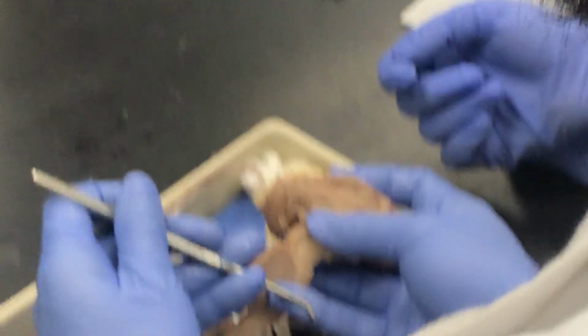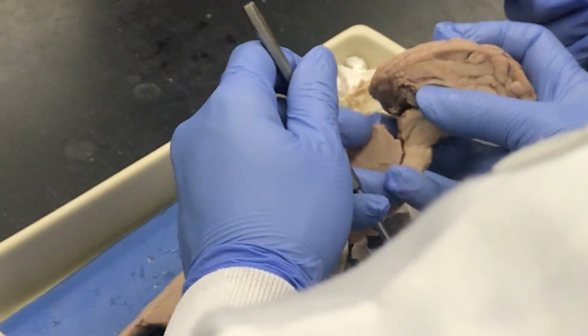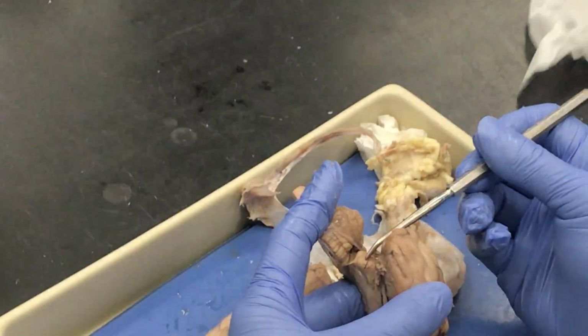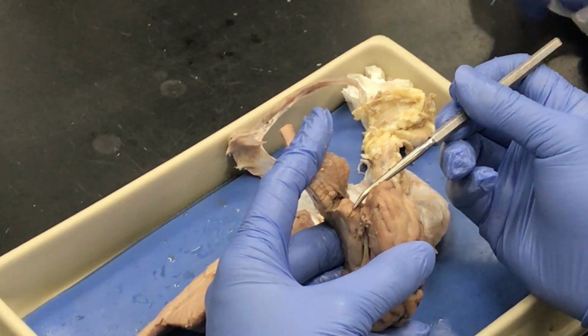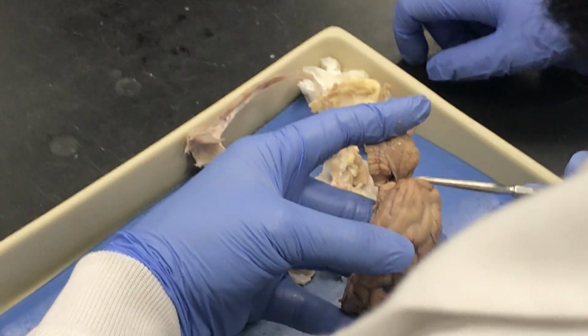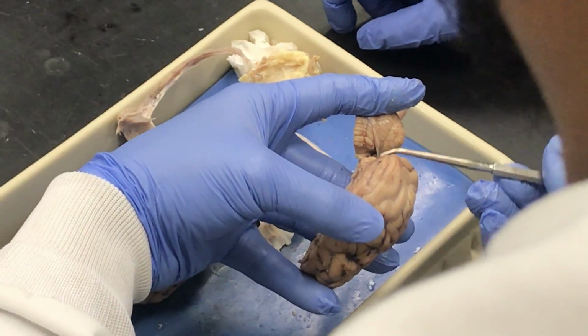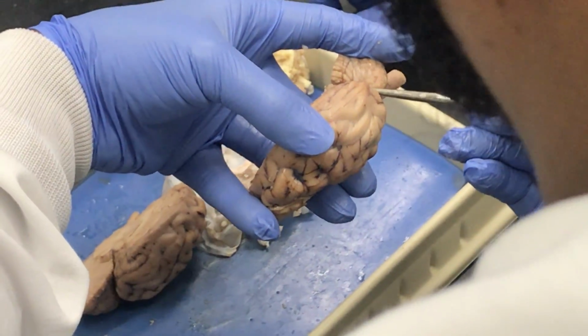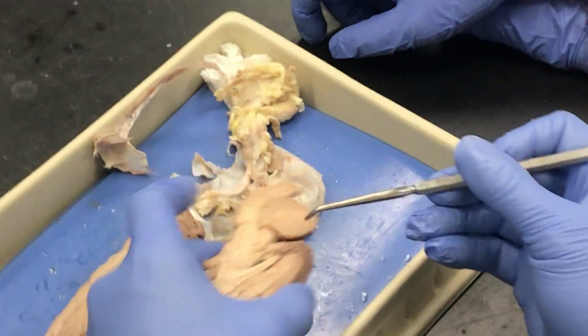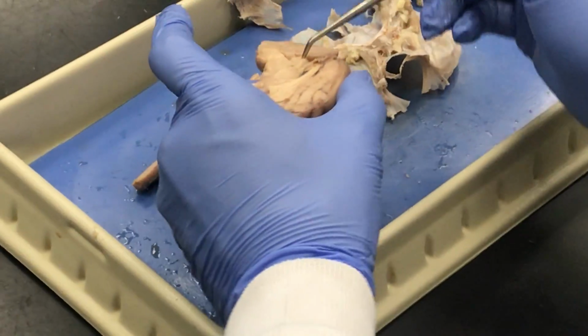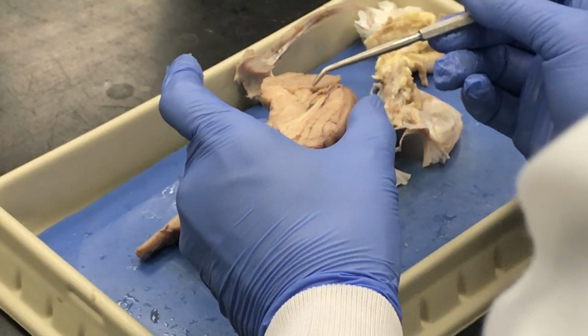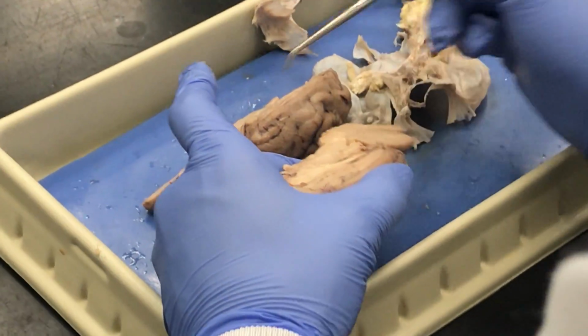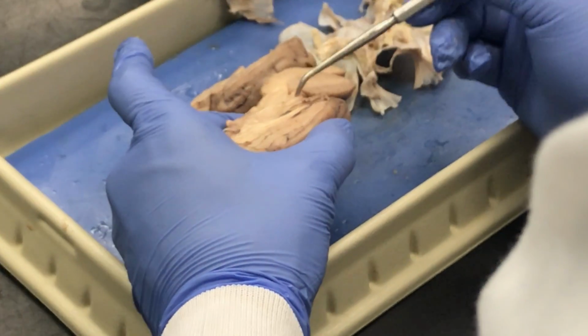Pulling down the cerebellum, you can see these two bumps here. There should be the superior and inferior colliculi, and that's exactly what they are. The superior bump is the superior colliculus. The inferior bump is the inferior colliculus. So superior and inferior colliculi. All of this is just posterior to the cerebral aqueduct. Of course, with the two sides together you have the corpora quadrigemina.